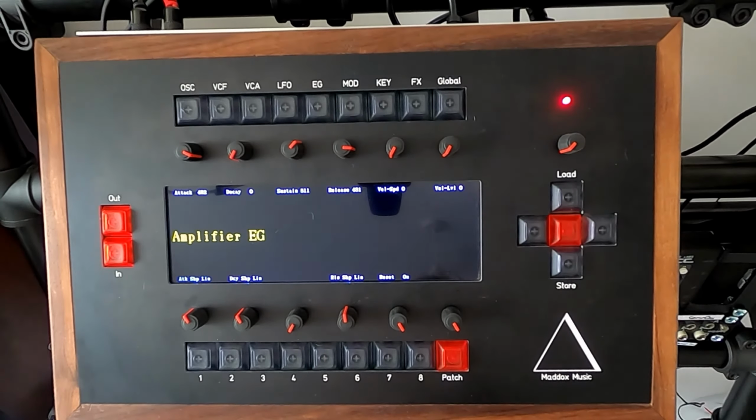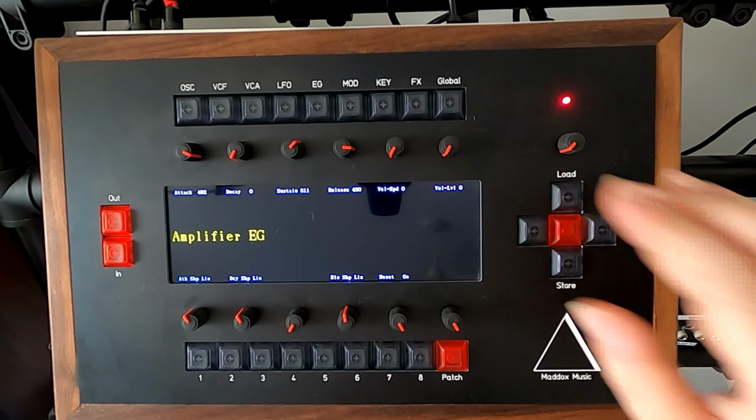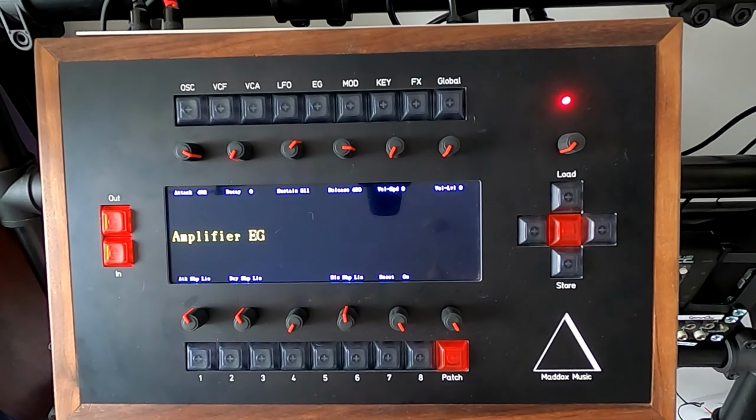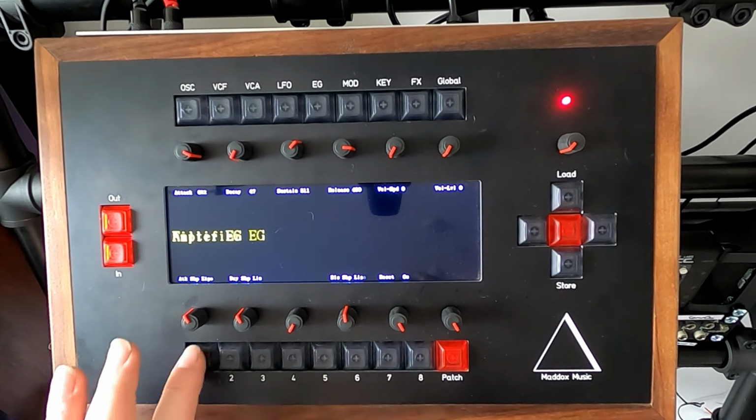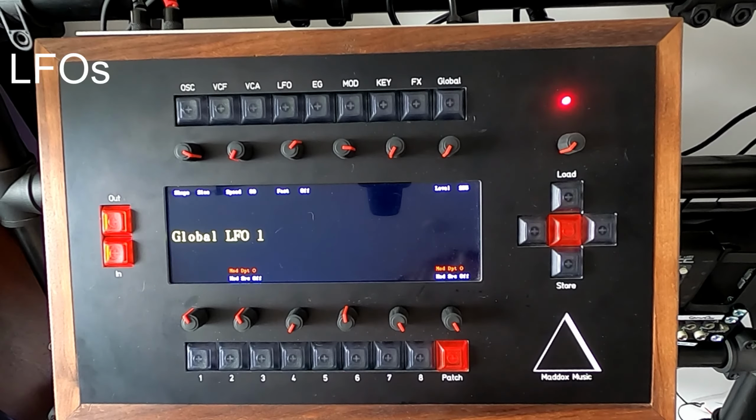Turn that down because that's a bit long. And you can also route the velocity to the speed of the envelope and the velocity to the level of the envelope. And this is the same for the filter envelope and the amplifier envelope. They're identical. So the next thing to talk about is the LFOs.